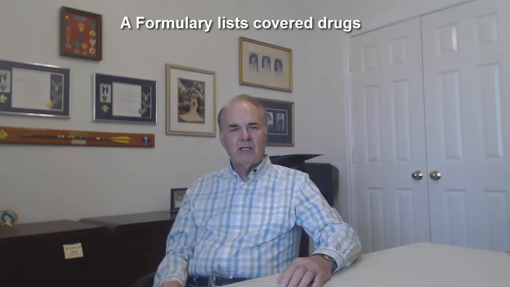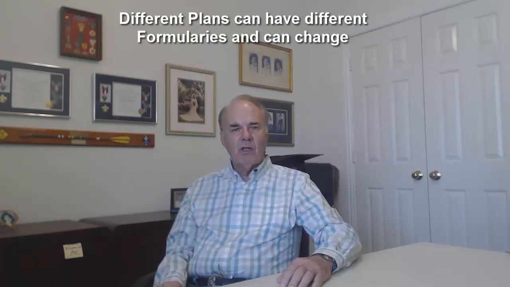Now, before we talk about drug tiers, let's talk about how the companies offer their benefits. All prescription drug plans have a formulary that lists the drugs that are covered. By law, both brand name and generic drugs must be included in the formulary. There also must be a variety of different drugs within those different categories. Now, each plan's formulary may be different from another company's plan's formulary, and the formularies can change from one year to the next.